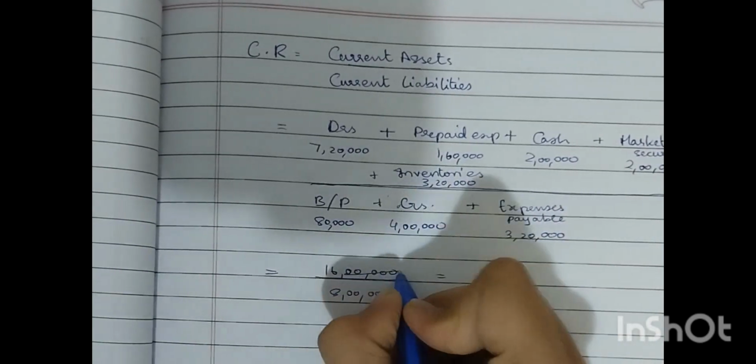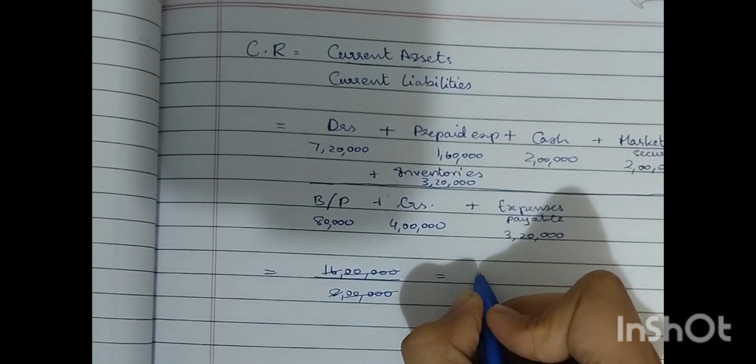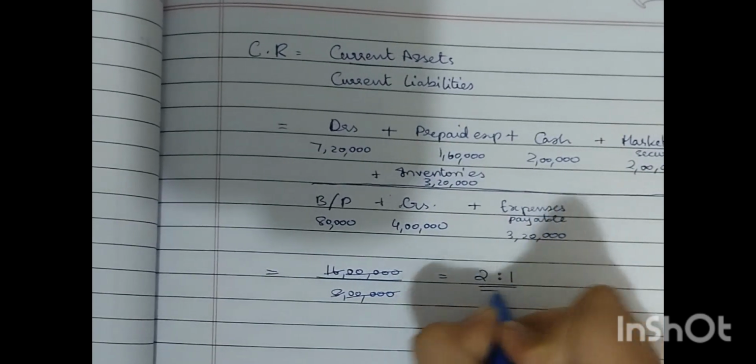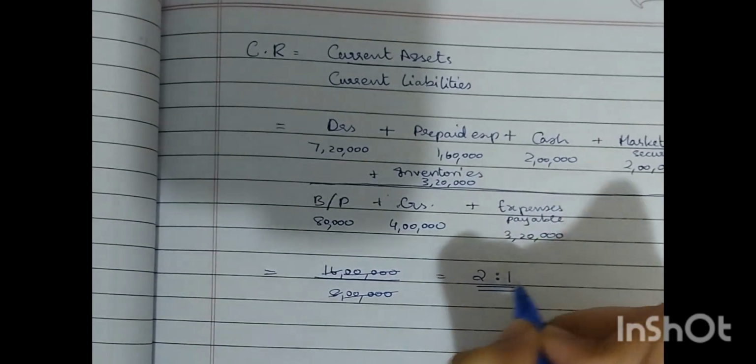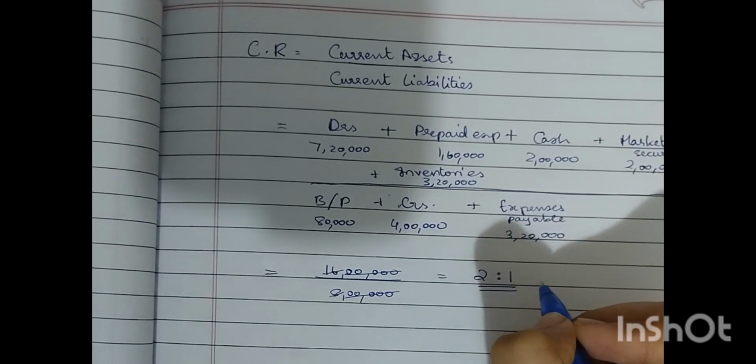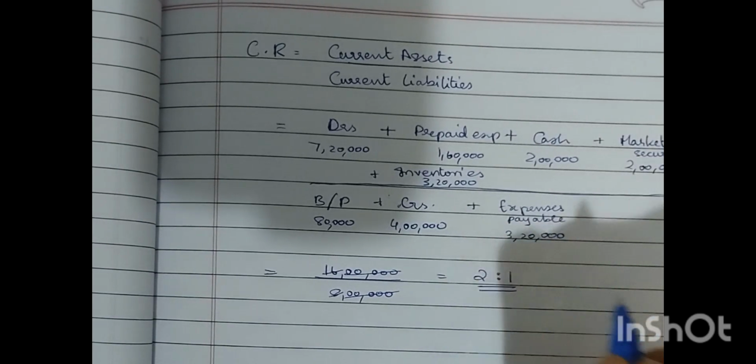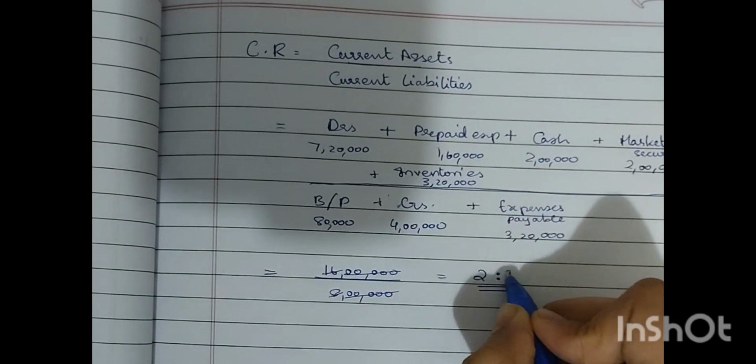And when we solve this, the ratio comes to 2:1. And since this is the ideal ratio for current ratio, the company is performing very well and there are no idle funds.